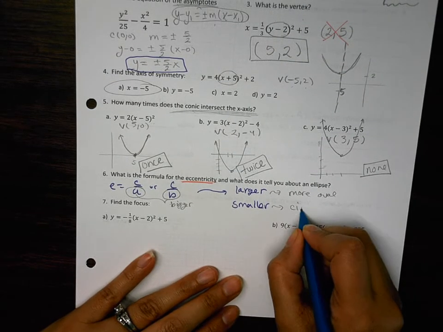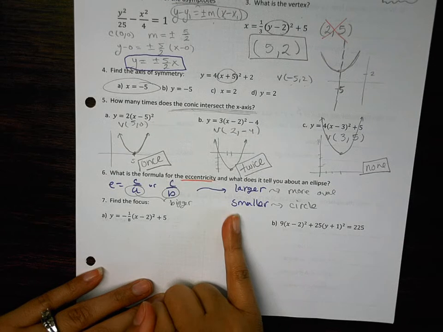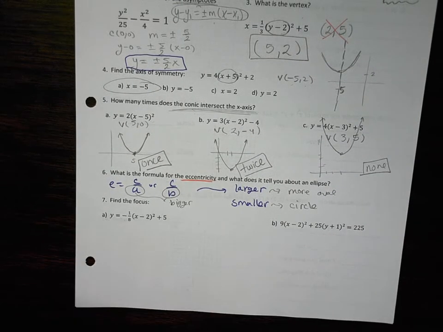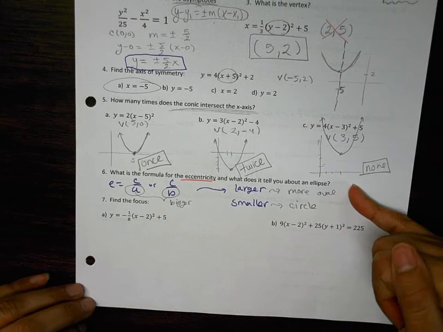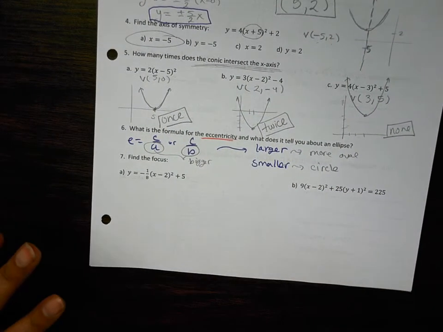Circular. Okay, so if I give you a list of numbers, a bunch of decimal values, and I ask you which one is closest to a circle, would you pick the largest or the smallest? If I said which one's more stretched out, more oval shape, would you pick the largest or the smallest? Largest. Make sense?